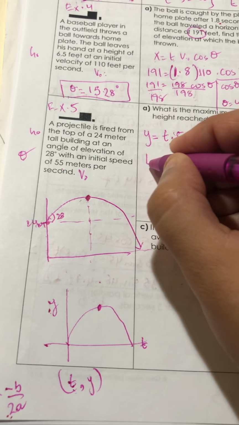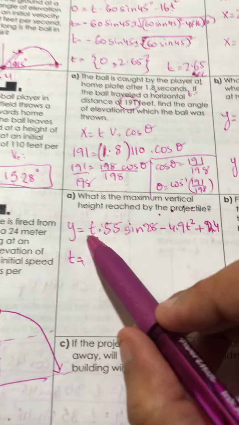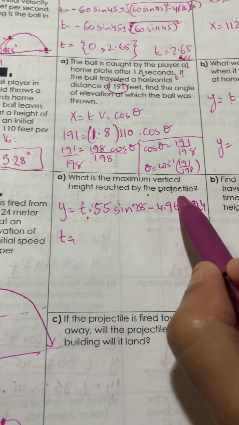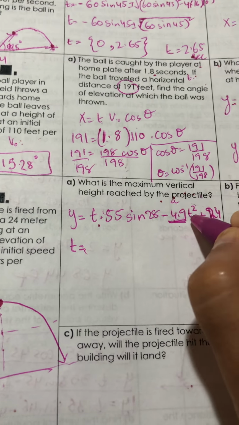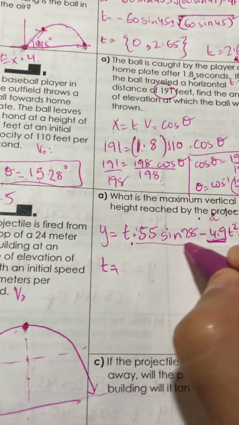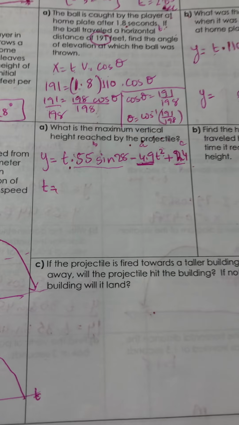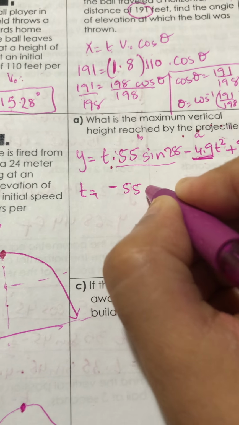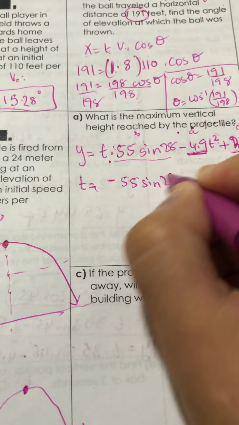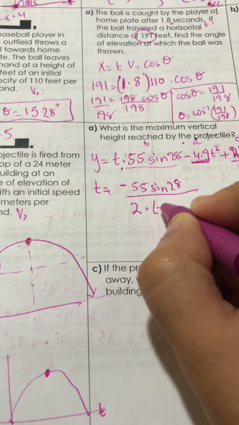So to find t, I know that it is minus b over 2a. Now if I arrange this equation, this is a, because it's with the t squared, this is b, and this is c, the constant. Minus b over 2a means minus 55 sine 28 over 2 times negative 4.9.